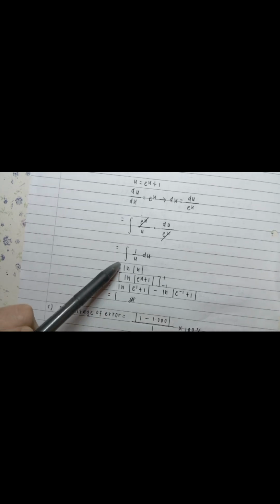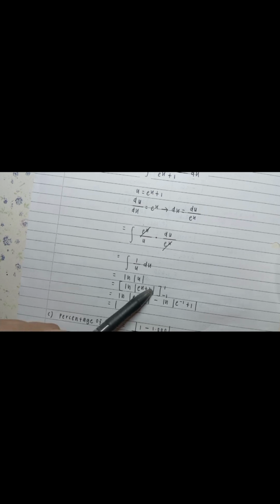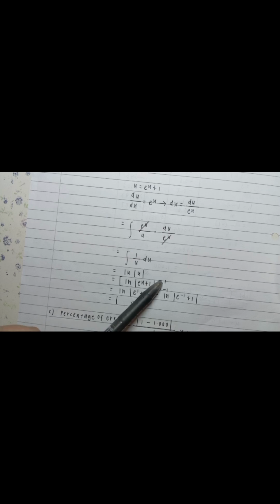You can get rid of e power x and then what is left is 1 over u du. And then integrate, ln u. And then you will substitute u, e power x plus 1, upper limit and then lower limit. And then upper limit minus lower limit. And then substitute. And then the final answer you will get 1.